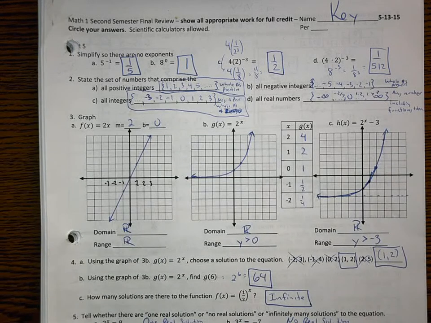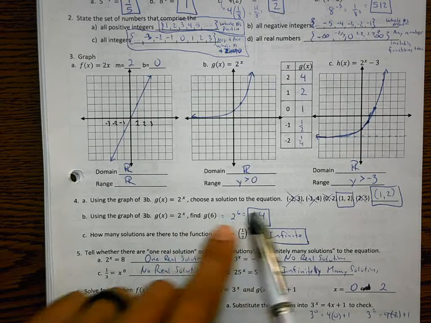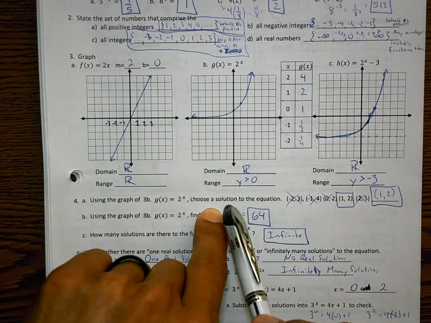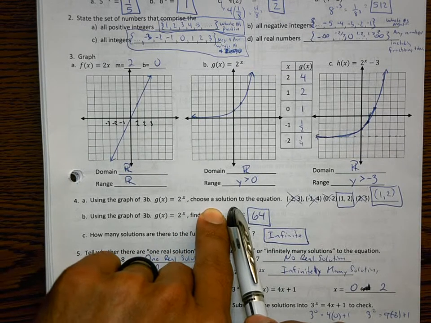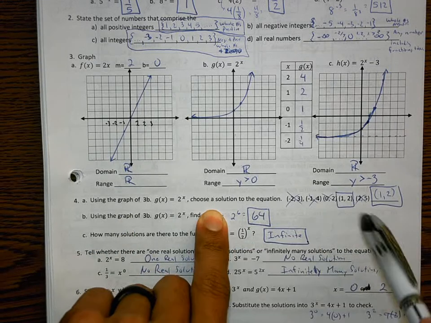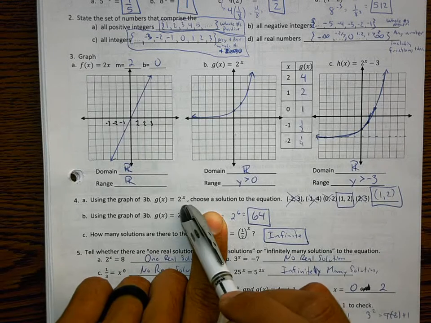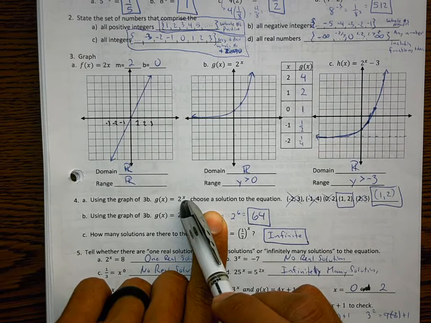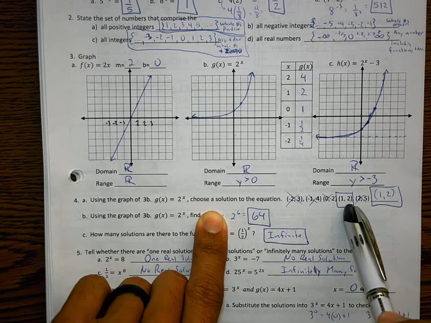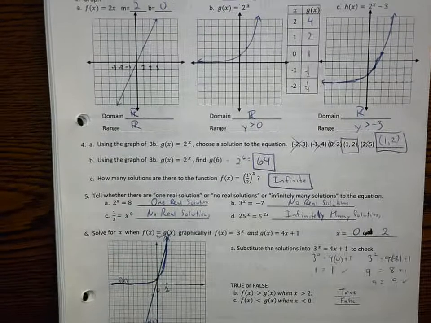So if you've forgotten, when you deal with graphs, if I ask for a solution, it means a point that is on the line. A point that x, if you plug it in, will equal that y value. Like if I plug in the number 1 right here, 2 to the first power, I get the y value of 2. It's the only answer that works, where you plug in that x and you get a y.